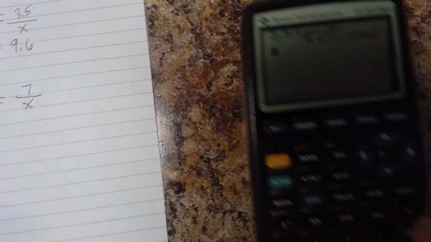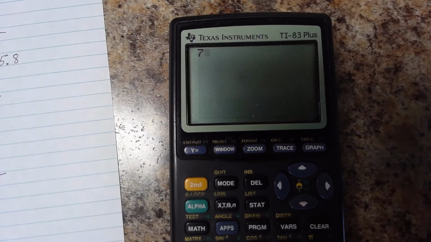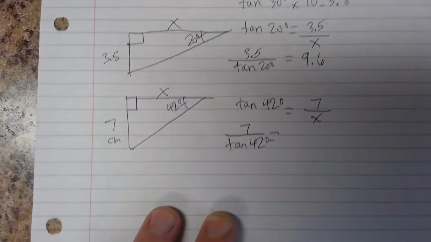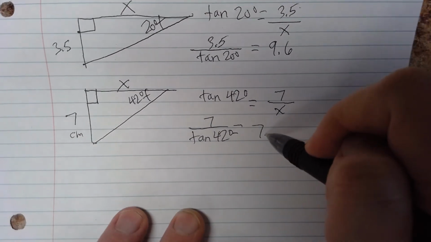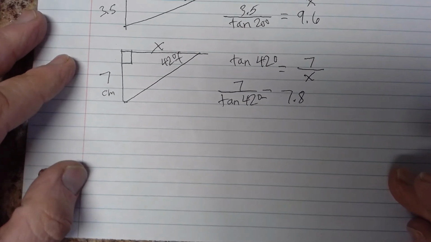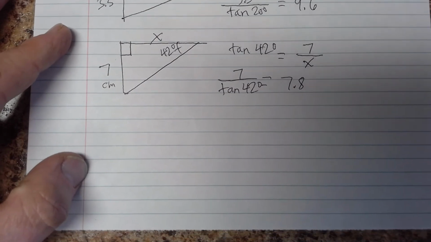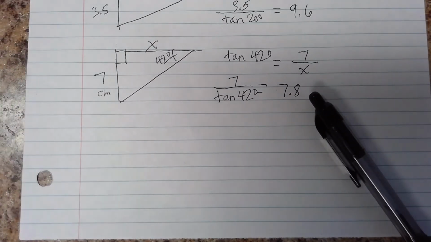And let me just show you that again. 7 divide by tangent of 42. 7.77 or 7.8. Or we could round it up to 8 if we so choose.